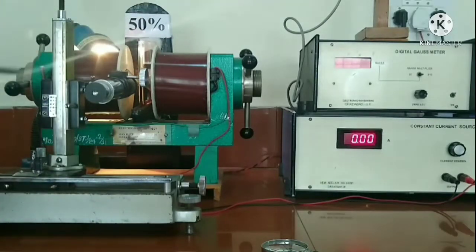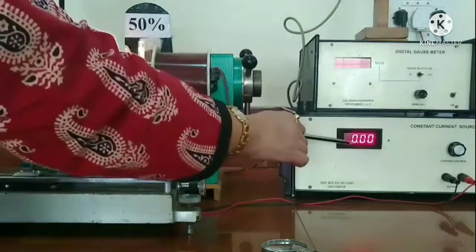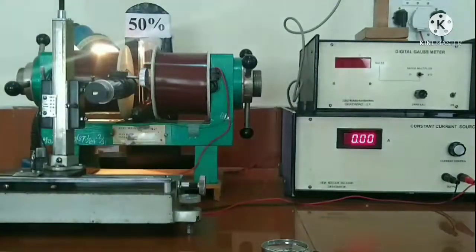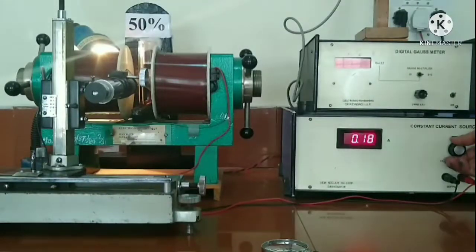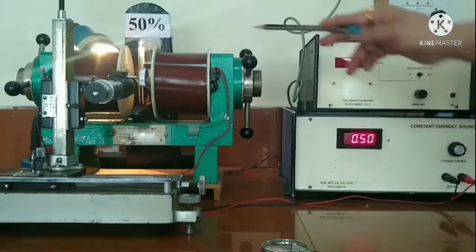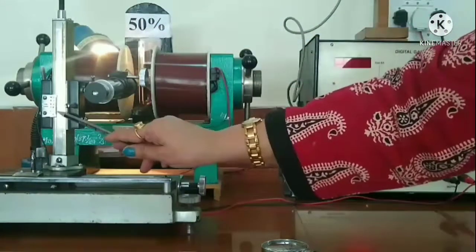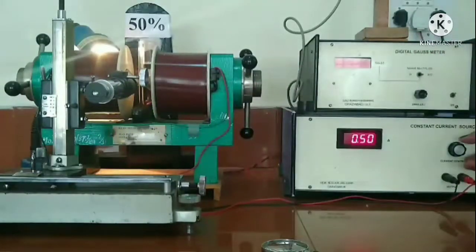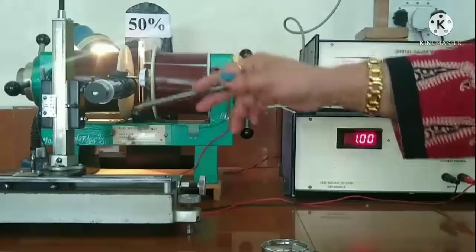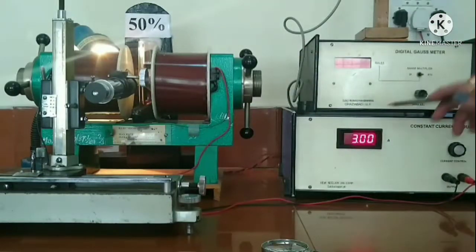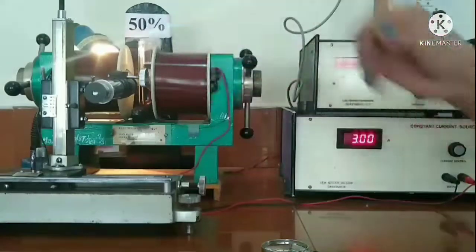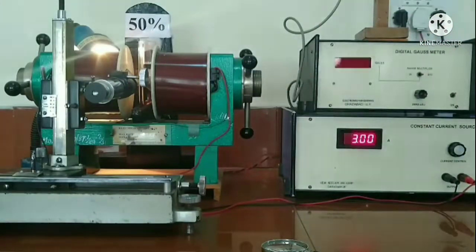That would be our initial reading for the 50% solution, and then increase the current by 0.5 amperes, adjust the crosswire with the help of the fine adjustment screw, and then take the reading of vernier and main scale of the traveling microscope. This process we follow till the 3 amperes reading with a difference of 0.5 amperes.